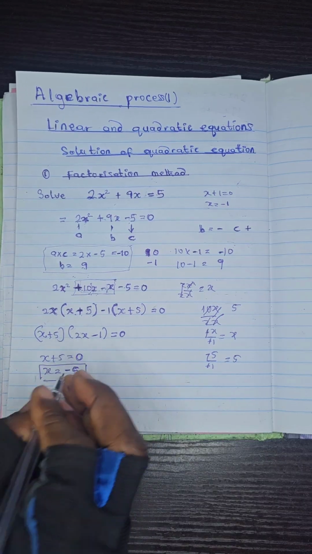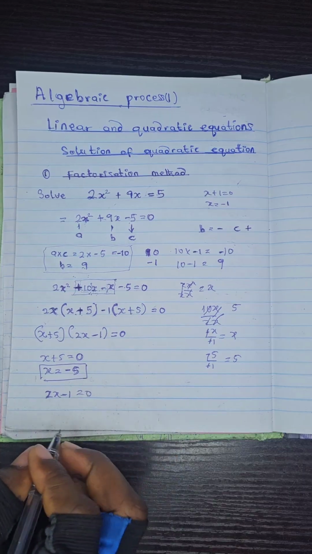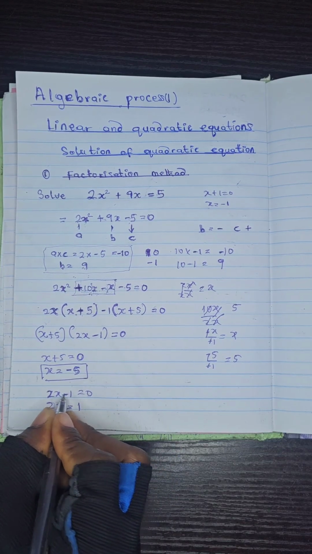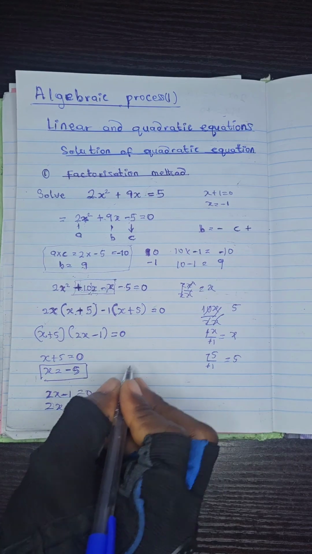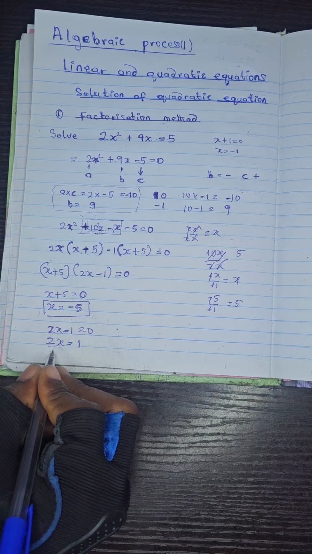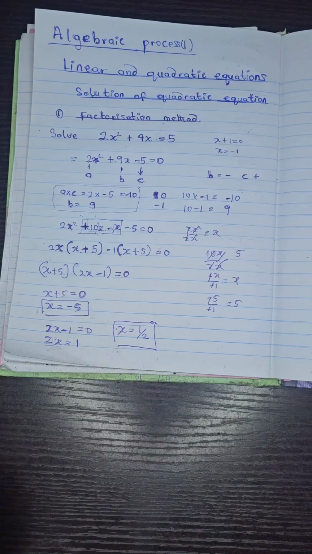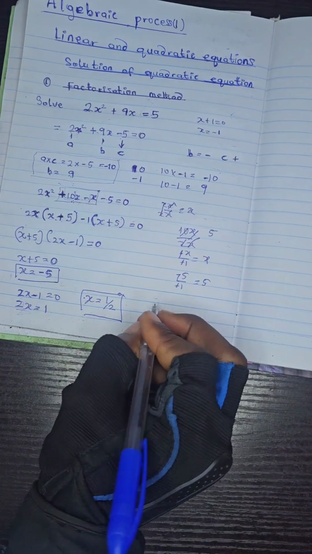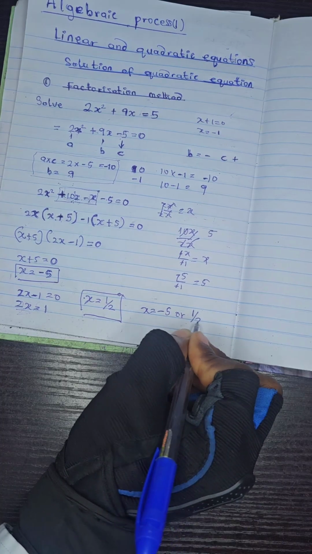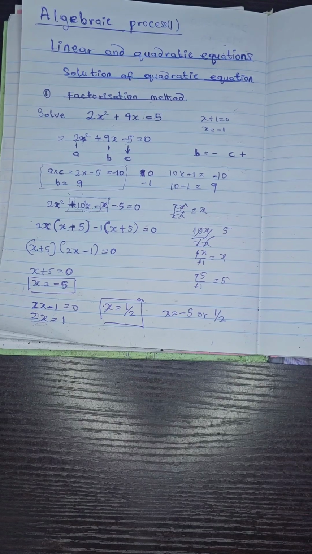On the other hand, you also say, let's assume this one is 0. It will be 2x minus 1 equal to 0. When 1 crosses the equation, it becomes 2x equals 1, because negative becomes positive when it crosses the equation. So to find x, you divide both sides by 2. You now have x is 1 over 2. So when you want to conclude on your answer, you now say x is equal to minus 5 or 1 over 2. This is the first example.